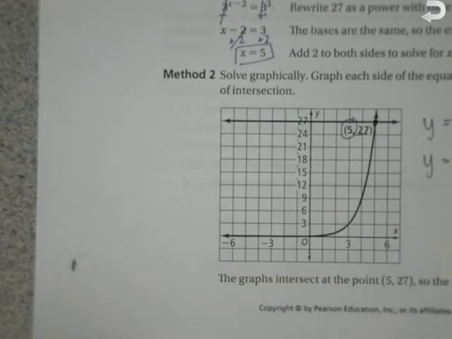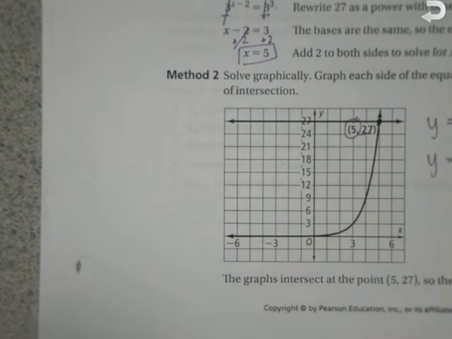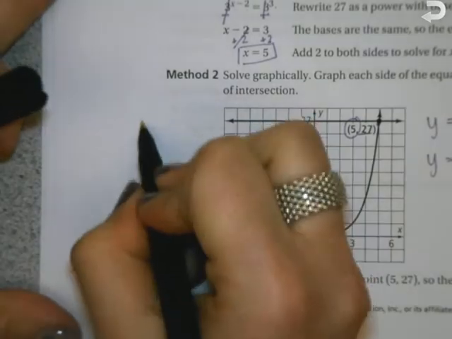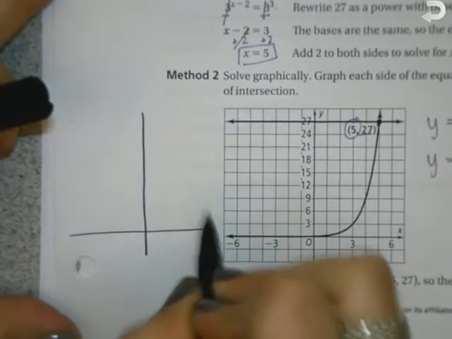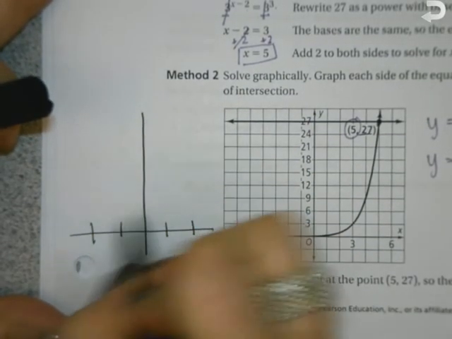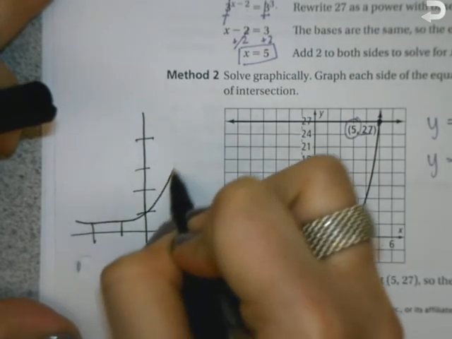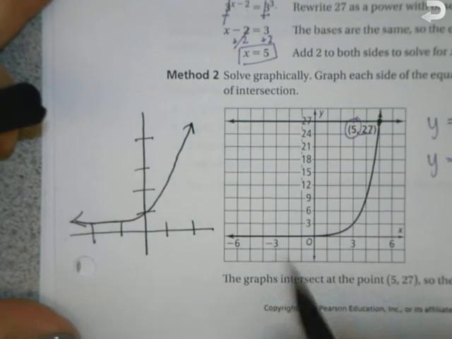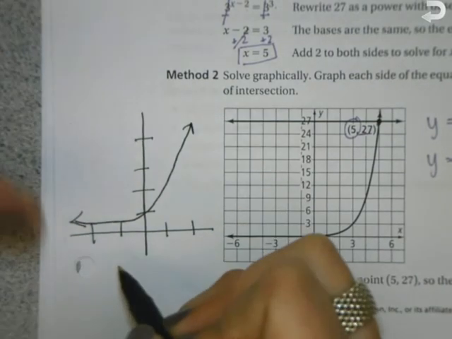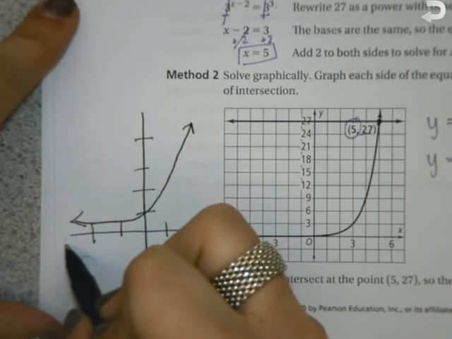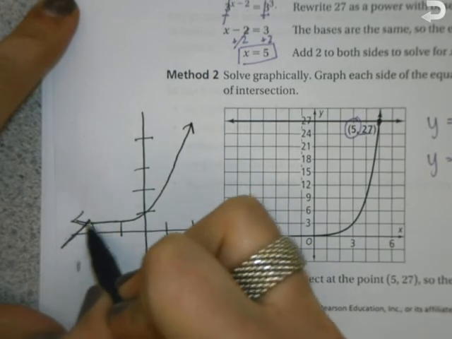Okay? I do have a quick question for you guys. What if you end up graphing something, so let's say I'm graphing an exponential, and it goes like this. And then let's say I am setting it equal to a linear. So then it crosses here.